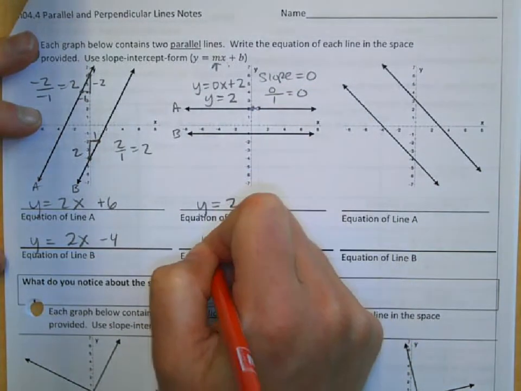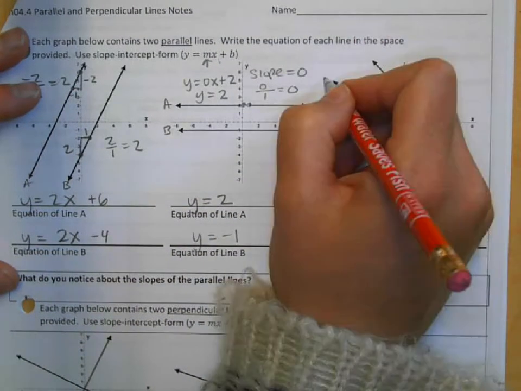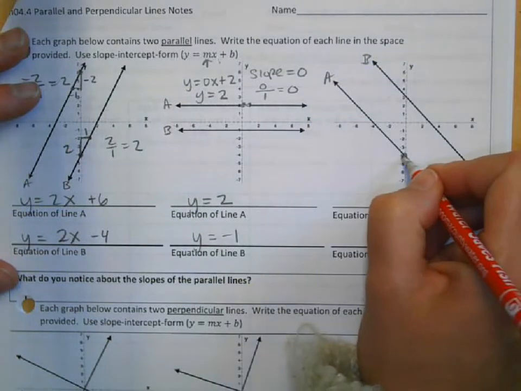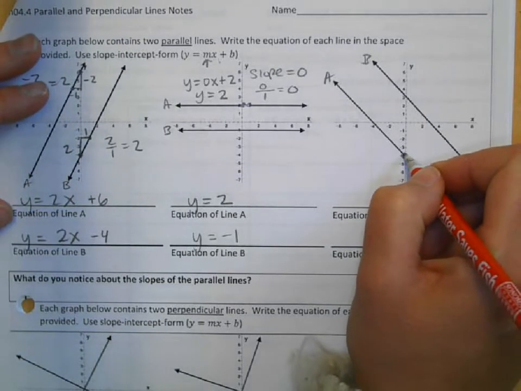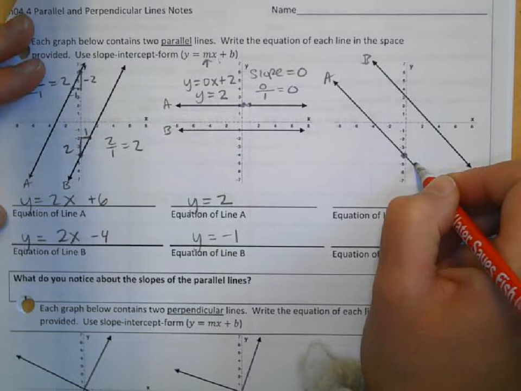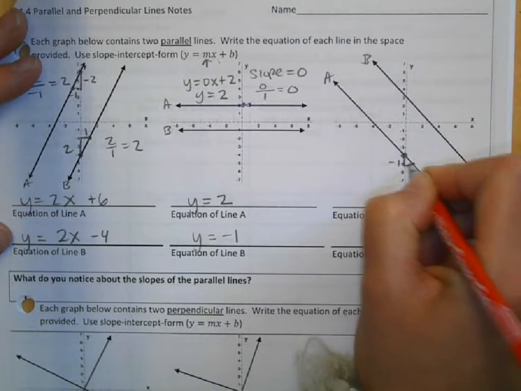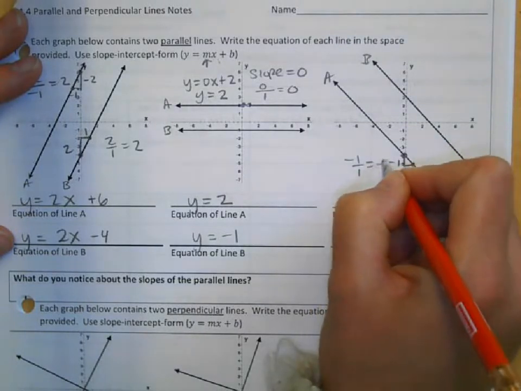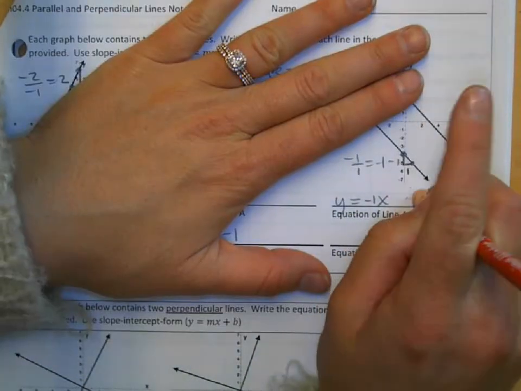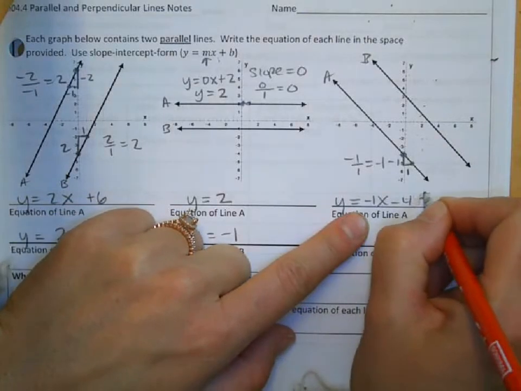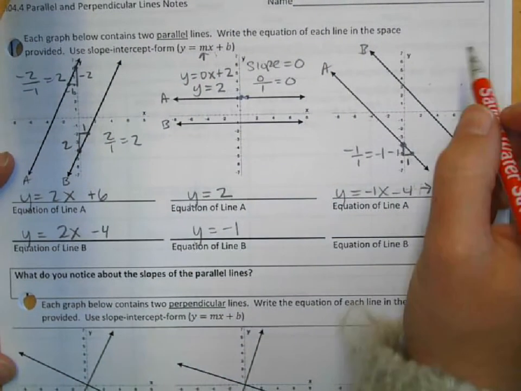Again, that's what's going to happen down here, but my y-intercept is going to be at negative 1. Here, this is going to be my graph A, this will be B. My y-intercept is at negative 4. And I'm going to use my slope now. I need to figure out where my slope is, and I actually see that it is right here. So I'm going to go down 1, which is negative 1, to the right 1. So negative 1 divided by 1 equals negative 1. And y equals negative 1x minus 4. We don't have to actually write that negative 1 right there. You can see it as negative x minus 4. So either way, that is okay.